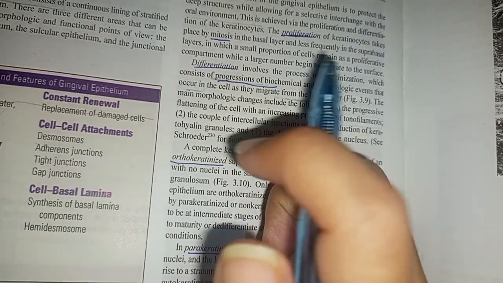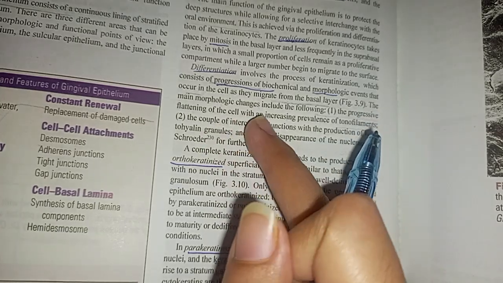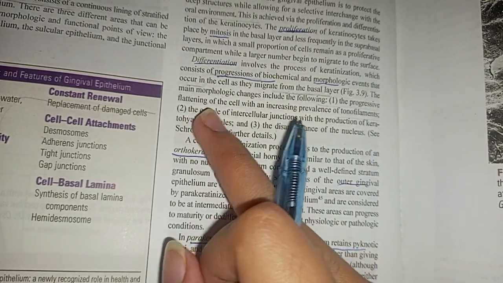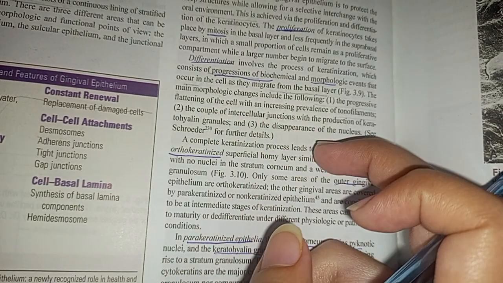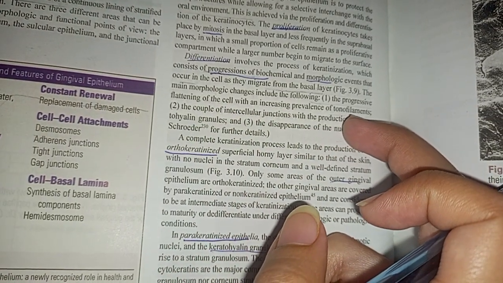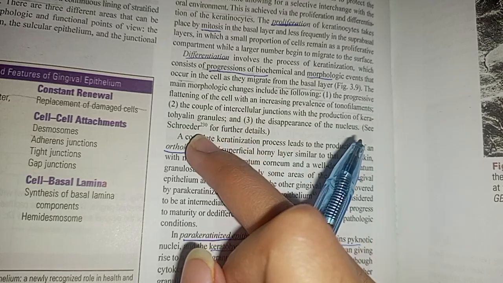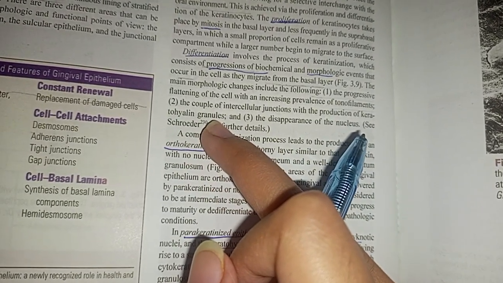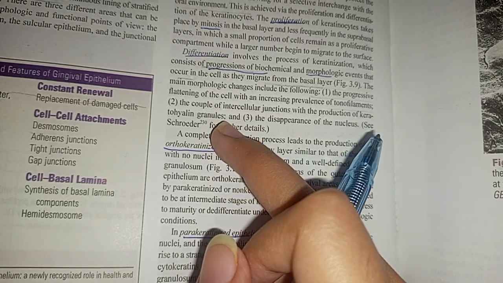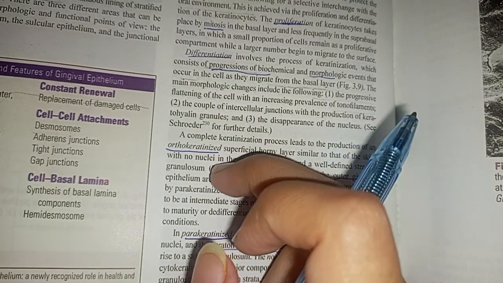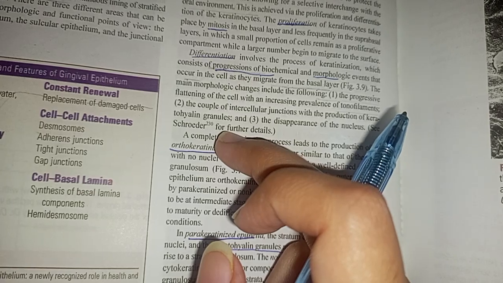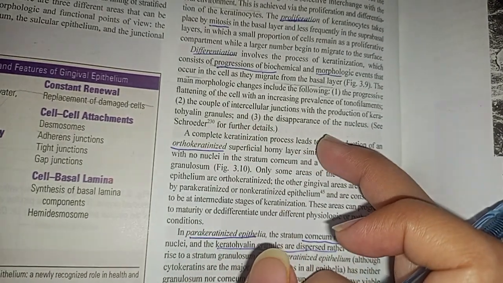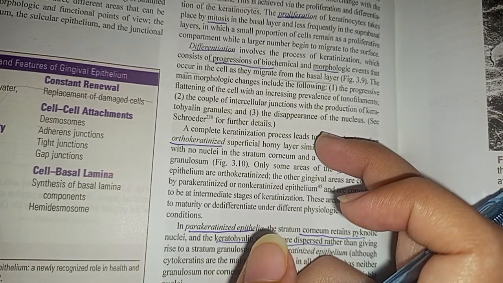And what changes are basically morphological. Number one, we have said that it is the flattening of the cell, but also with the increasing prevalence of tonofilaments. Next, we have hyaline granules. In these granules, there will be keratin. When it moves to the superficial layer, the keratin will convert into a mature form, and then there is also disappearance of the nucleus.